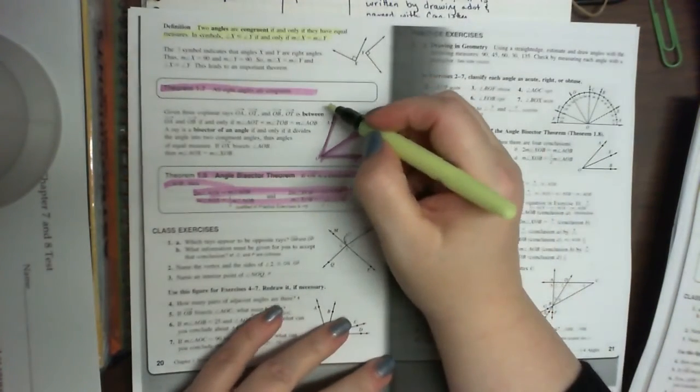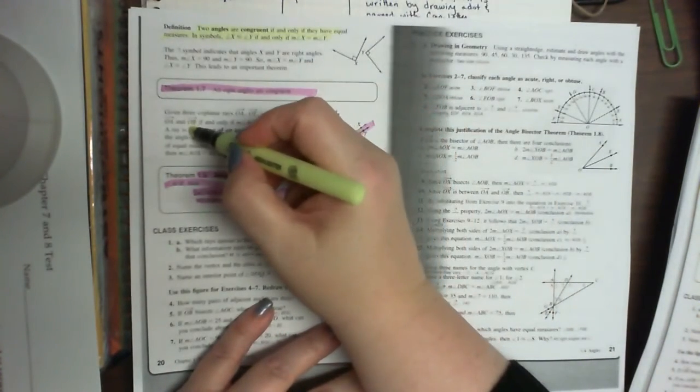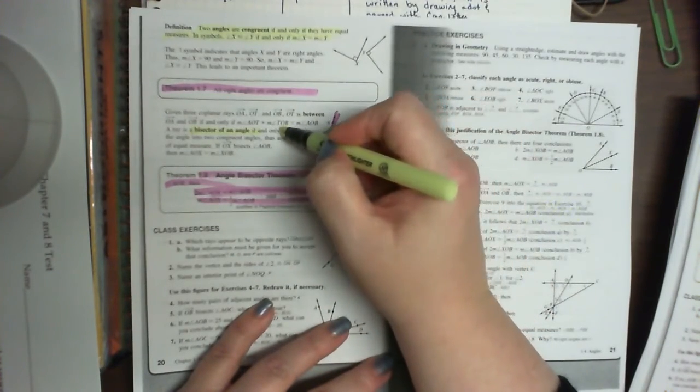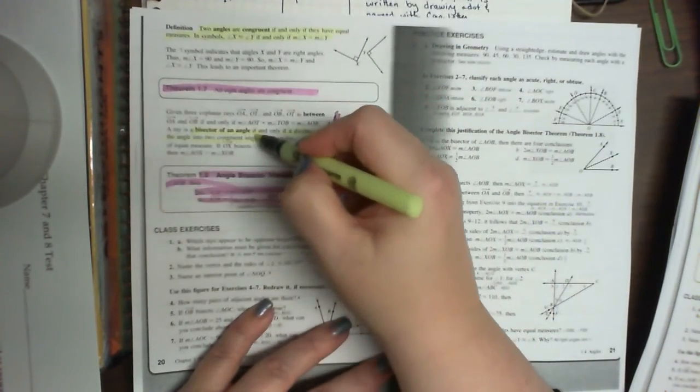So there's the picture for the angle bisector. And they give a definition again of between, but you need to know that the bisector of an angle is if it divides the angle into two congruent angles. And that is it for the highlighting in section 1.4. Come back for 1.5.